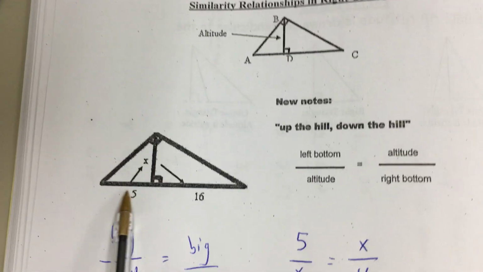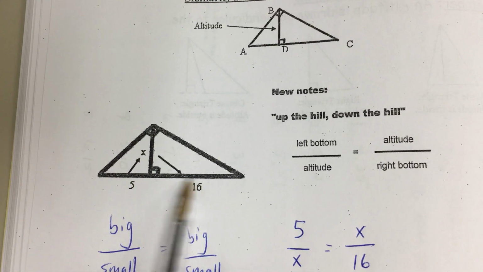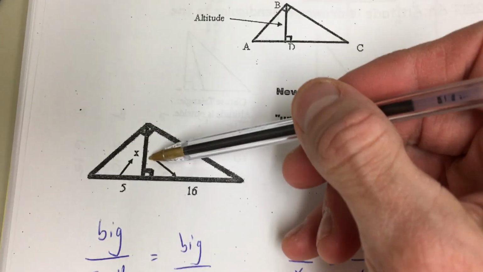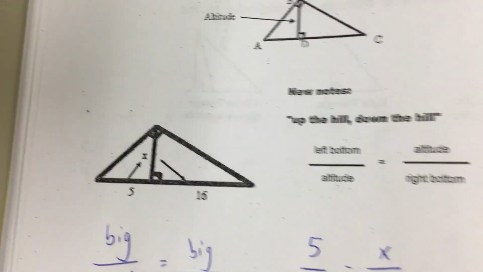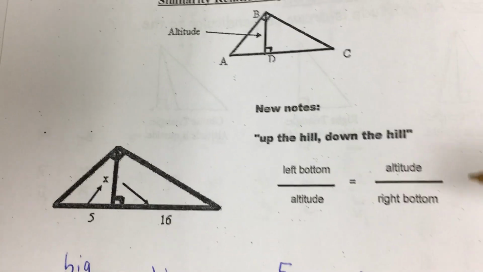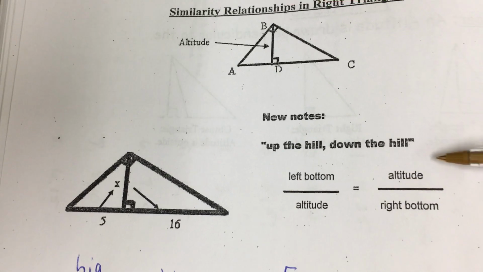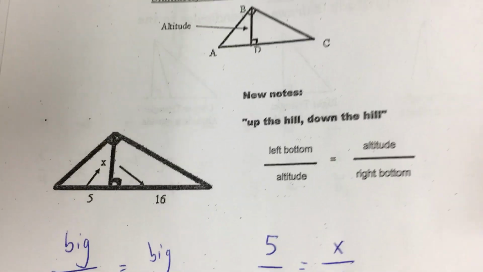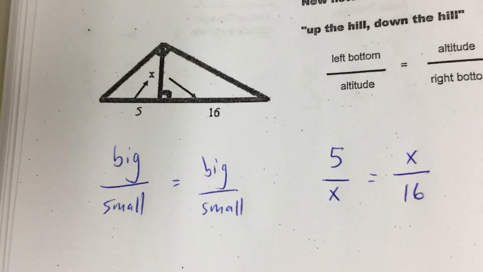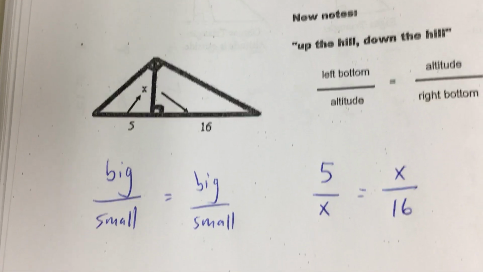Their triangle can look like you've got a leg and another partial thing and this other guy that's kind of in the middle. That's one way. That's the nice way. Here's why. These are notes. I don't necessarily abide by these. Left bottom over altitude is altitude over right bottom. Boo. Nobody's going to remember that. For me, I usually go big over small is big over small because that's easy, and I'll show you what that looks like in a better picture in a minute.